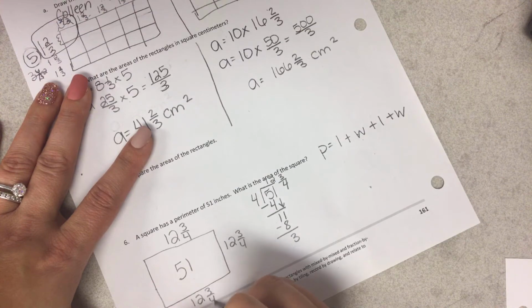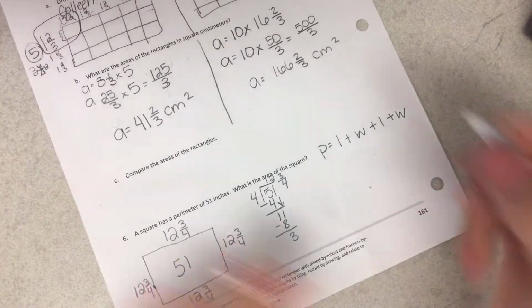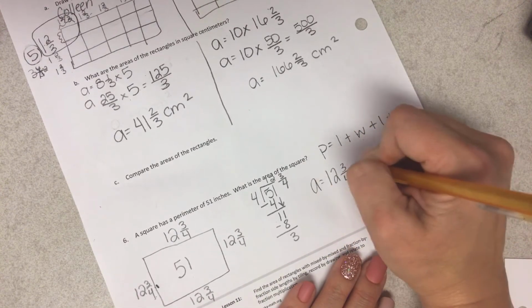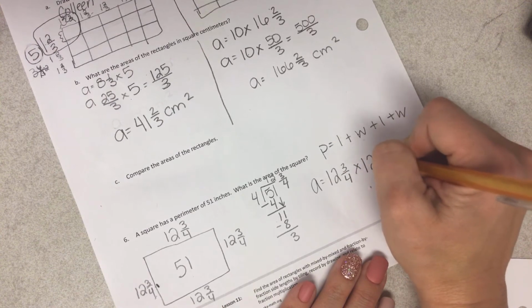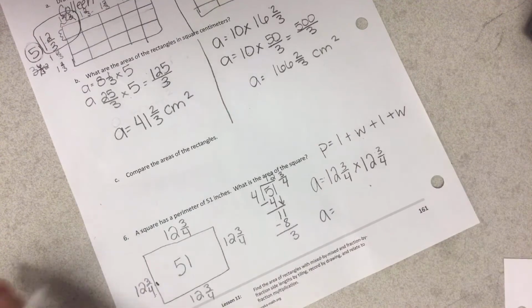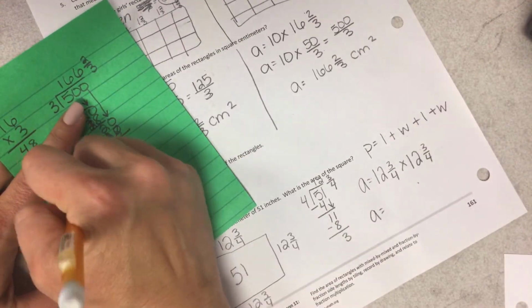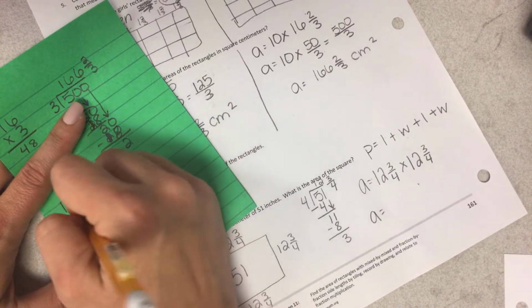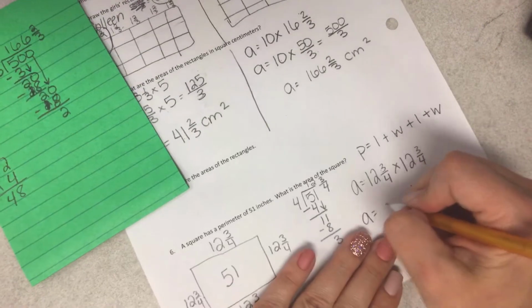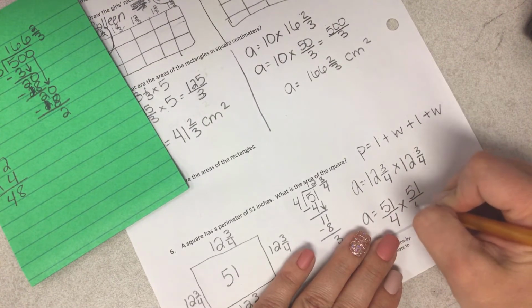12 3/4. Okay, to find the area, I'm going to take 12 3/4, and I'm going to multiply it by 12 3/4. Okay, I'm going to convert this into an improper fraction, and luckily, because they're all the same, I just have to figure this out once. So 12 times 4 is going to be 48, plus 3 is going to be 51/4 times 51/4.